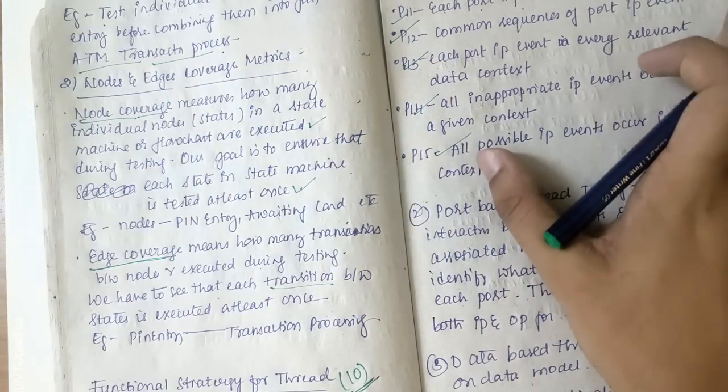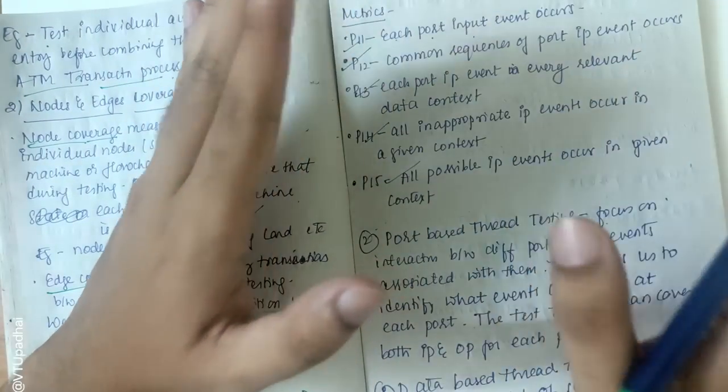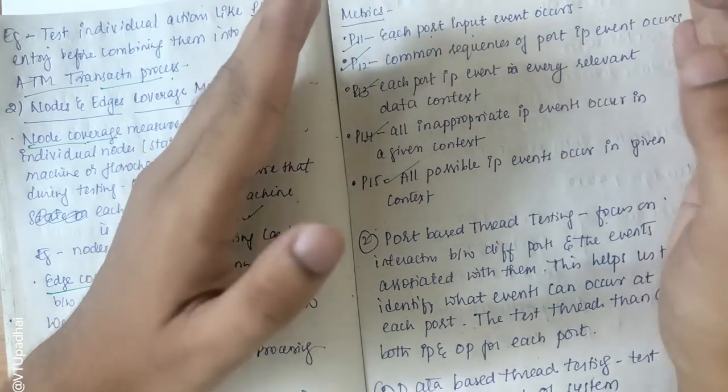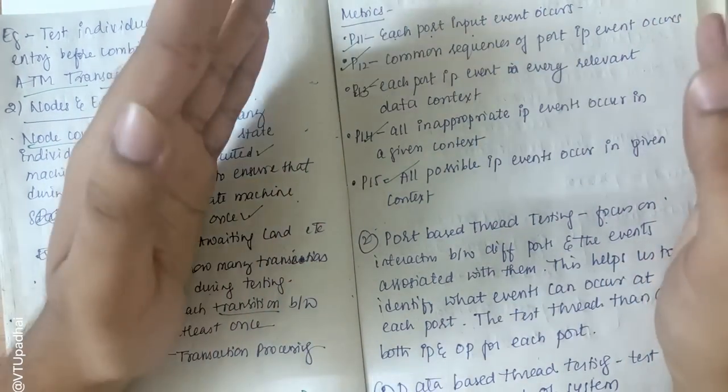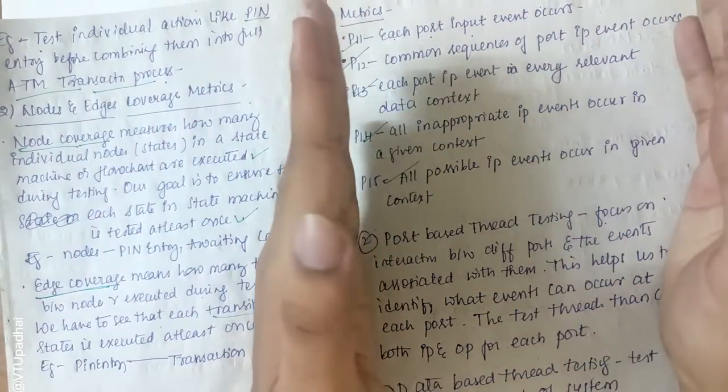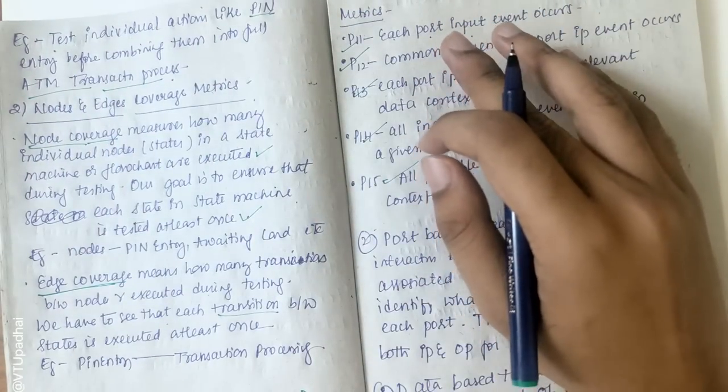Then I have all possible input events occur in the given context. That is, I have to make sure that my conditions are satisfied. Whatever preconditions have been set for my SATM system should be satisfied, and within that range, I should perform different testings. Okay, so that's what it means.